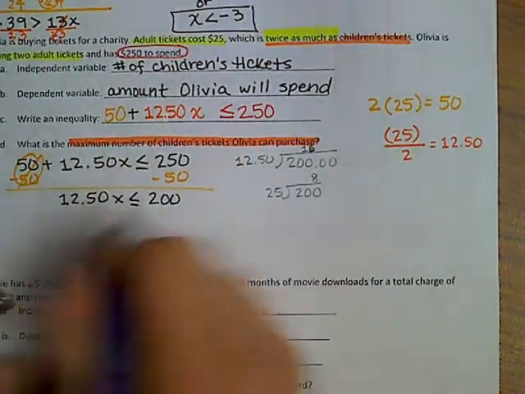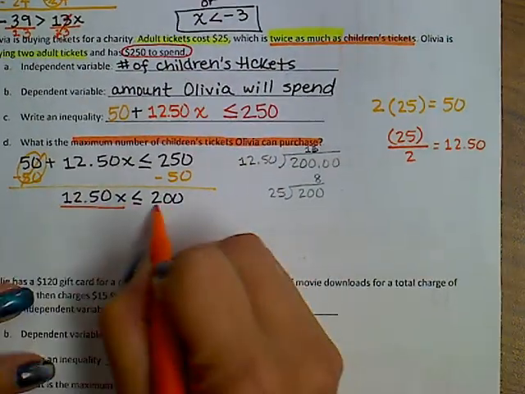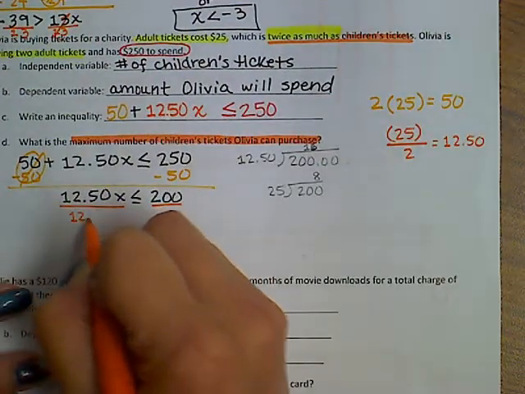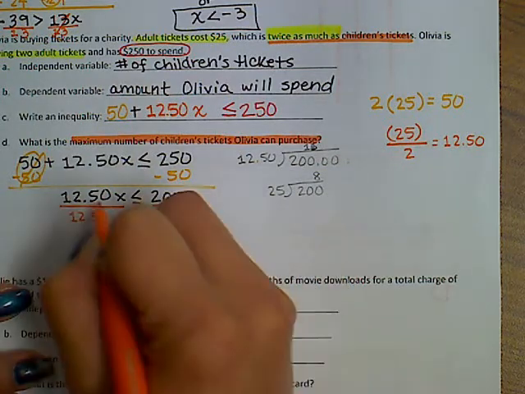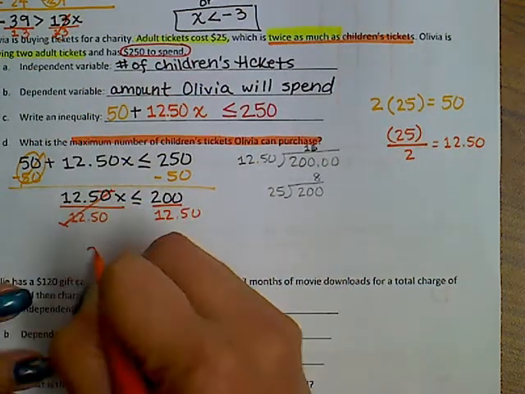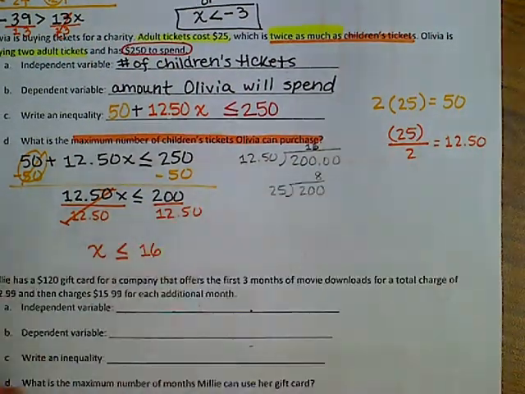All right, so let's go ahead and divide by my 12.50. 12.50 reduces to 1. I say x is less than or equal to 16. Now, what does that mean?